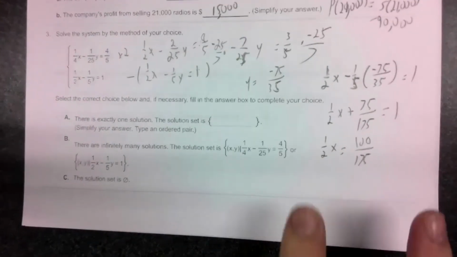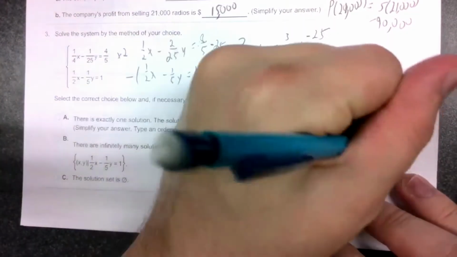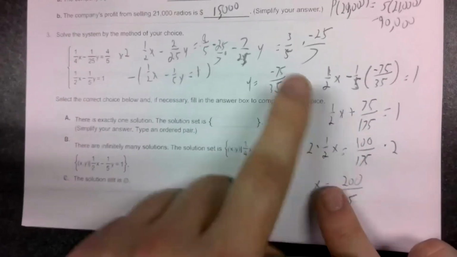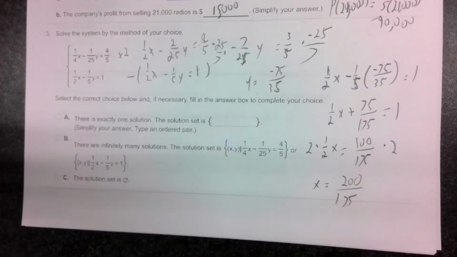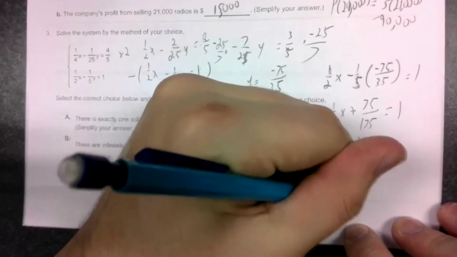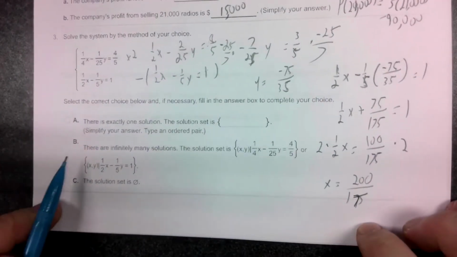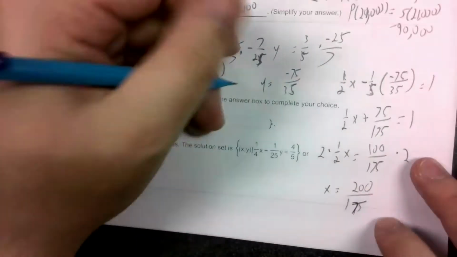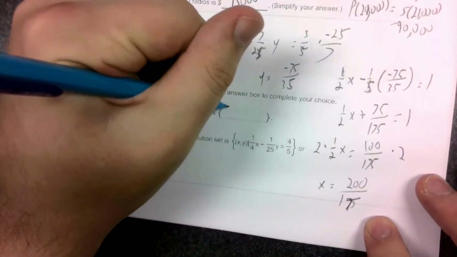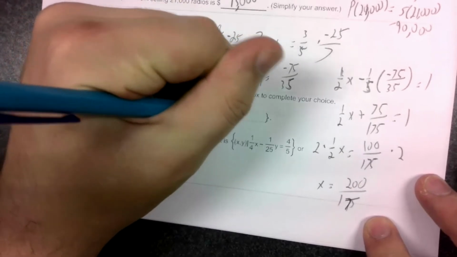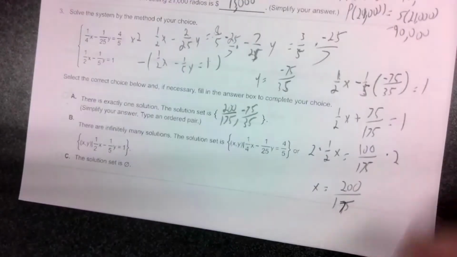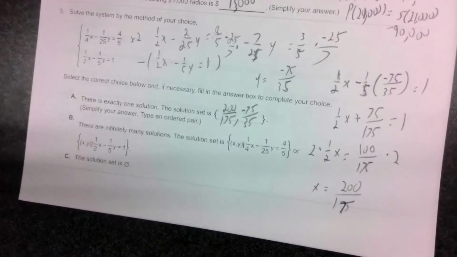And then after that, we can multiply both sides by 2. So we get x equals 200 over 175. Right, so that's our answer for x, that's our answer for y. And you can definitely simplify both of those, but I'll leave it out for now. So my exact solution is 200 over 175, comma, negative 75 over 35. So answer A.